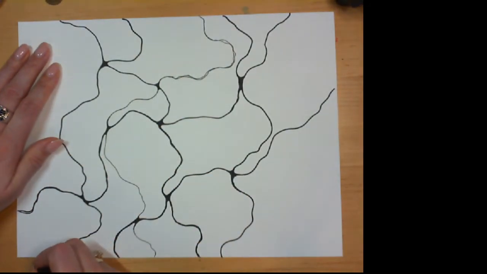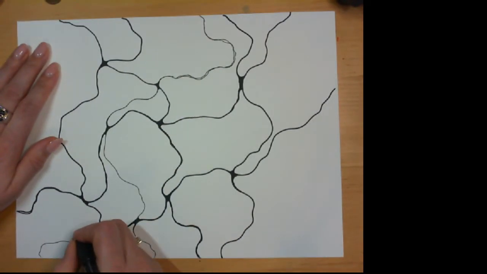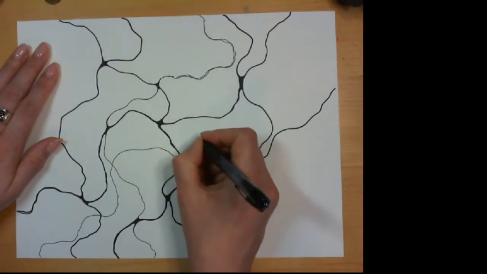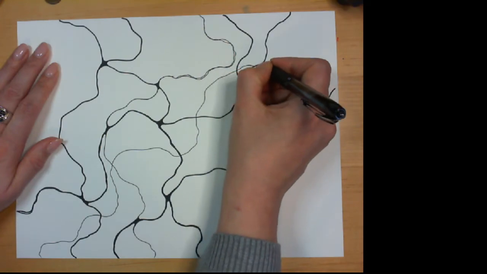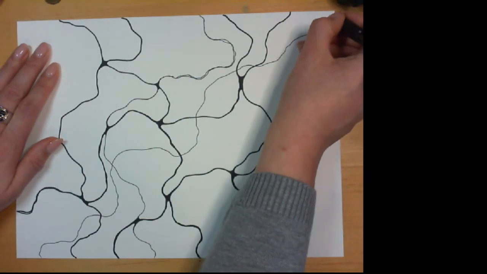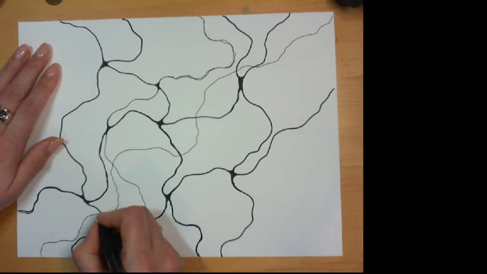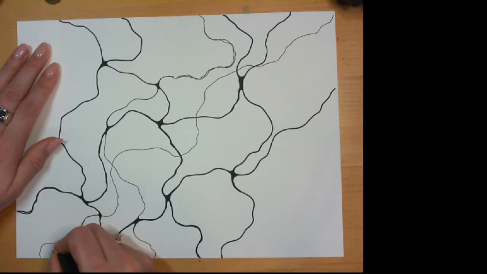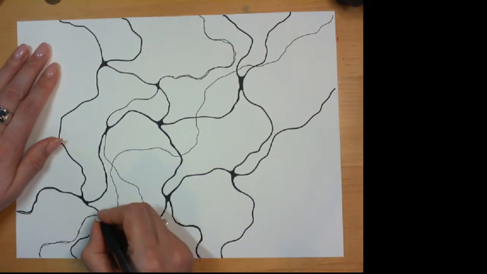Okay. So practice. This is one of the most important steps that you need to learn to be able to do Neurographica: how to do rounding. And if you don't do it perfectly at the beginning, just practice.